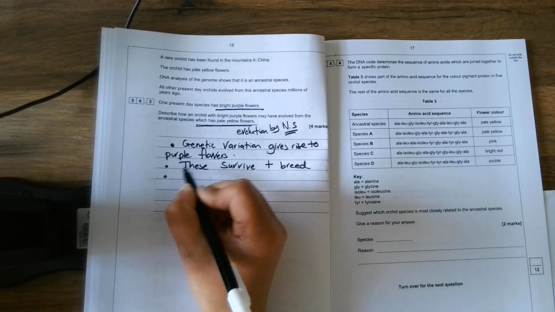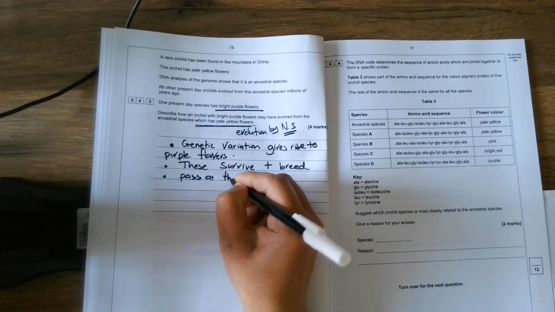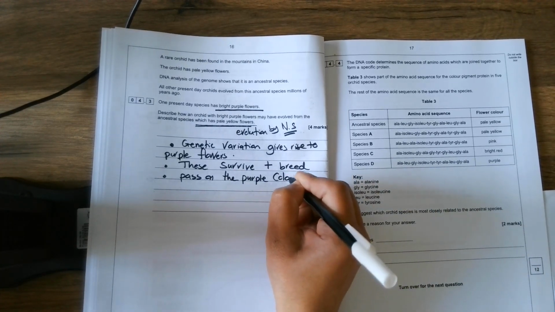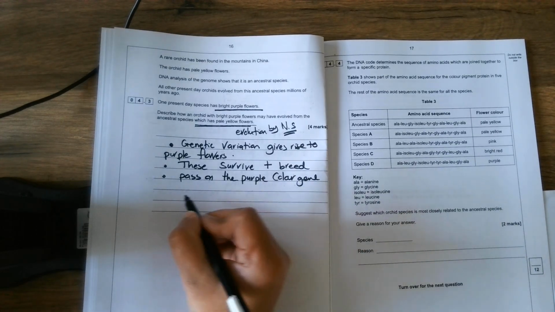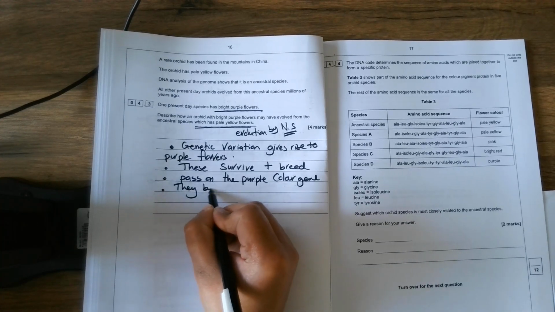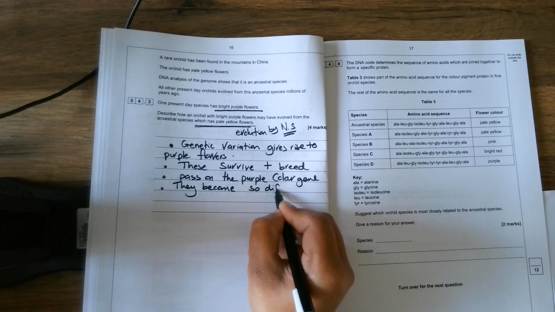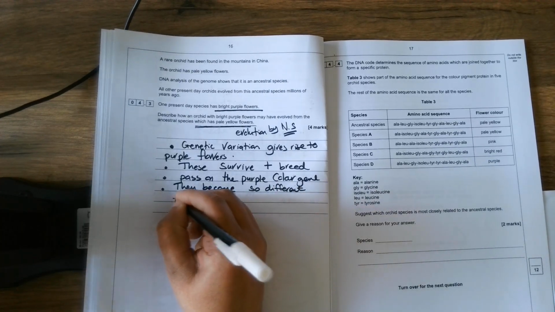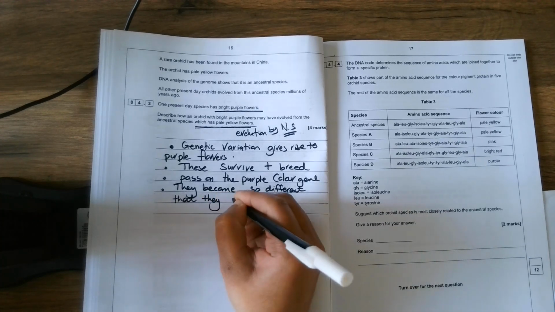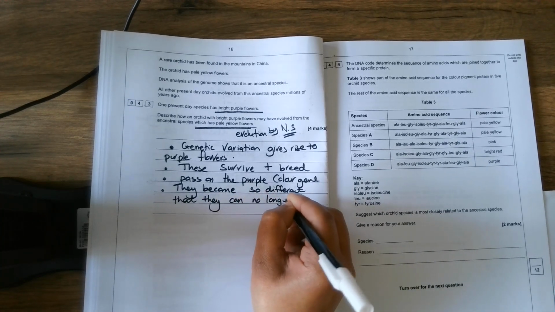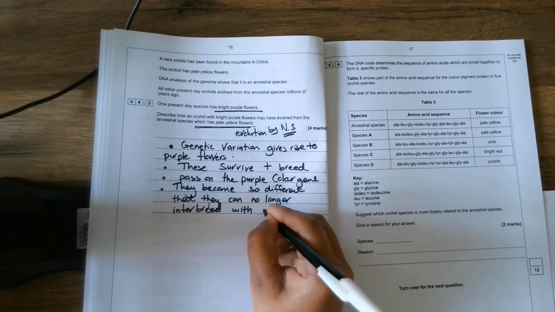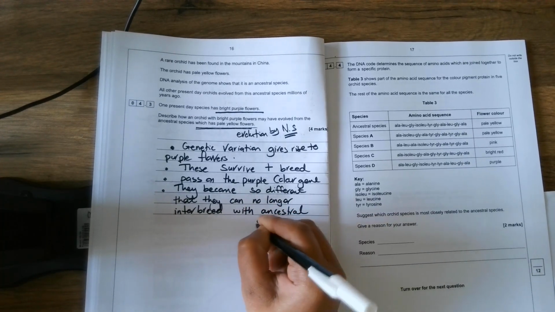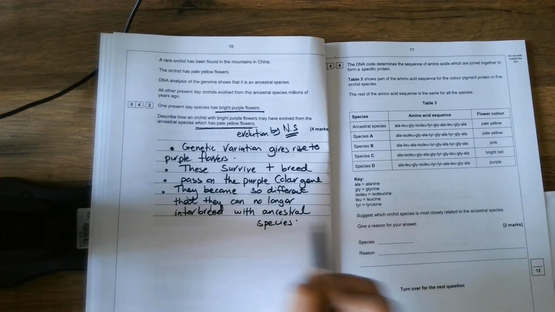If they breed, what does that mean? They will pass on the purple color gene. Don't just say, oh, they pass on this beneficial gene, because in this question they've told you it's purple colored flowers. Then what happens is they become so different that they can no longer interbreed with ancestral species. Okay.